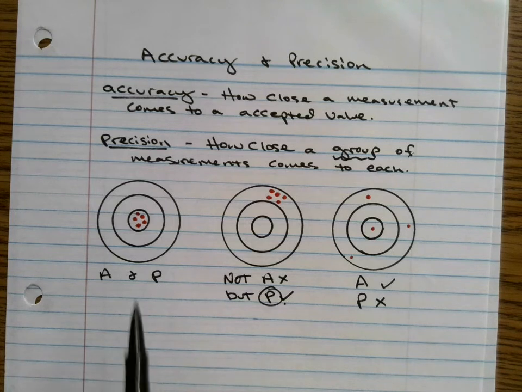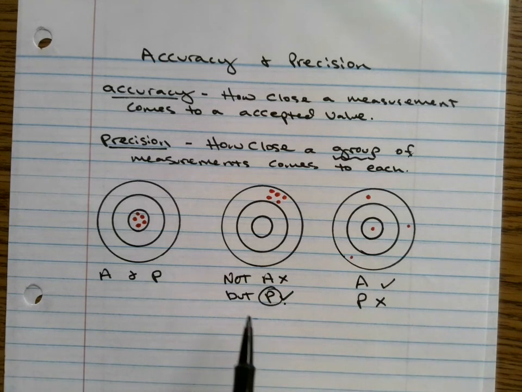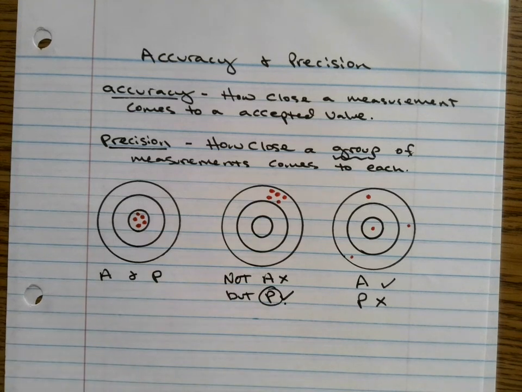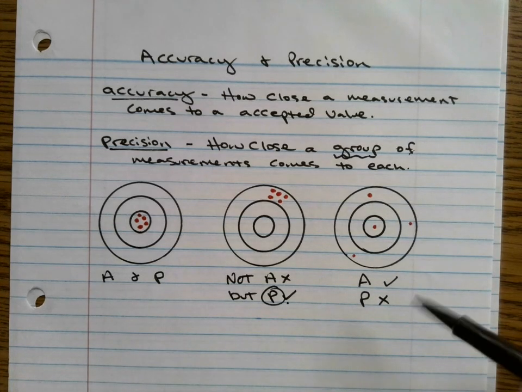Okay, and if it doesn't have any of these characteristics, it's neither accurate nor precise. So if it's scattered around, terrible grouping, and it's not hitting where you're wanting to hit, then that's going to be neither accurate nor precise. Okay, there'll be problems like this on your test, and there'll be some practice problems to work on, so you can hone in on these examples. But if you understand these models, you're going to be in a pretty good place.